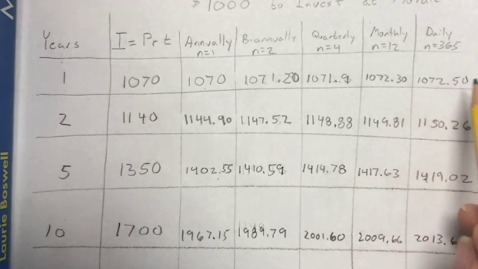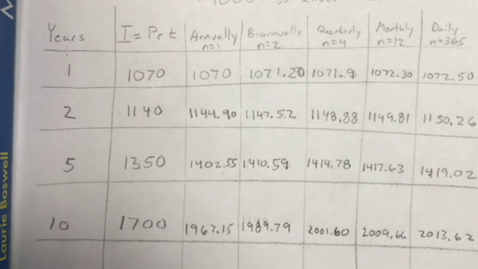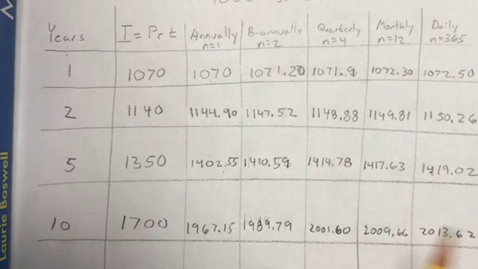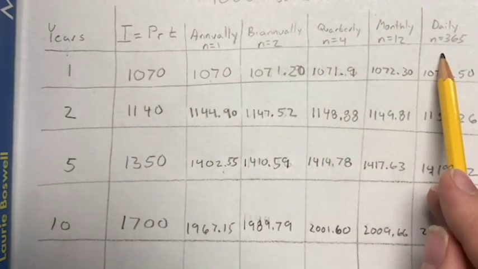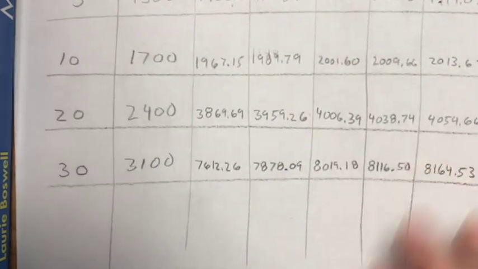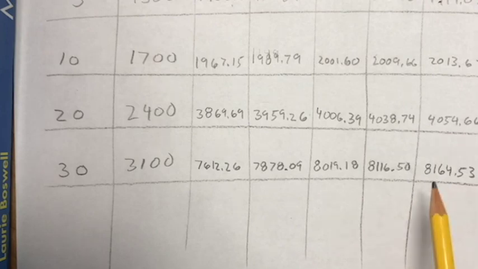Now that doesn't seem like very much, especially after 1 year, but if you start noticing the numbers here, the numbers get pretty drastic. If we were to compare simple interest to compounding daily, after 30 years, you would have $5,000 more in your bank at your disposal just by compounding daily. This is the power of compound interest. All right, so I wanted to show you these numbers.